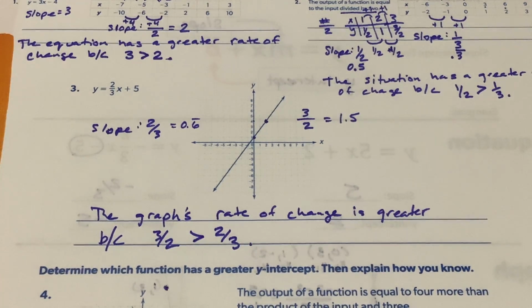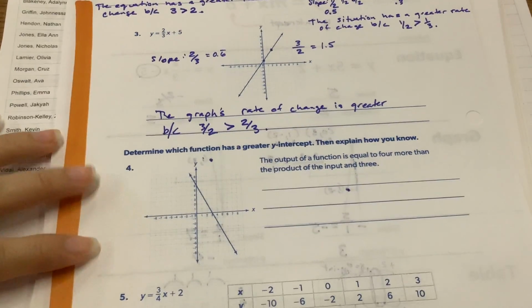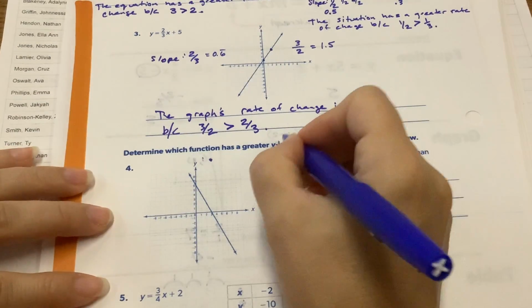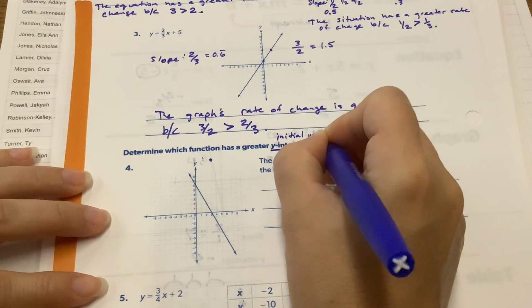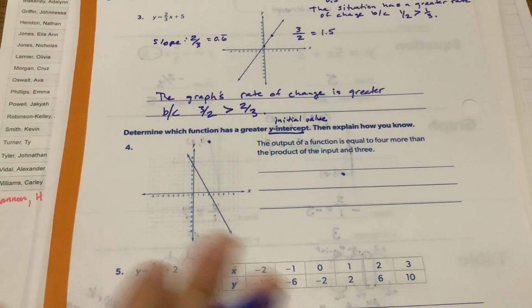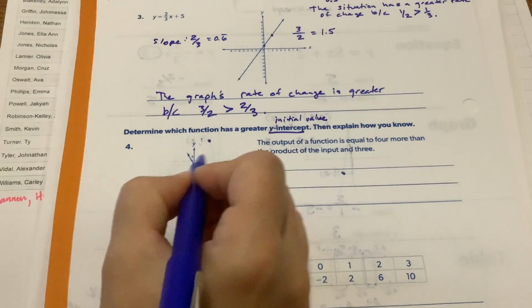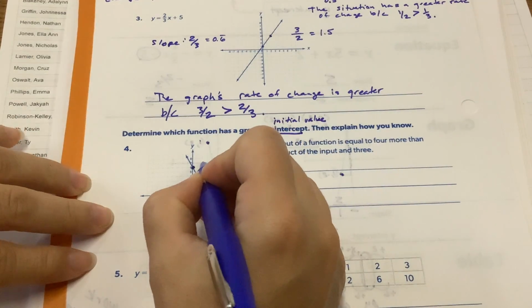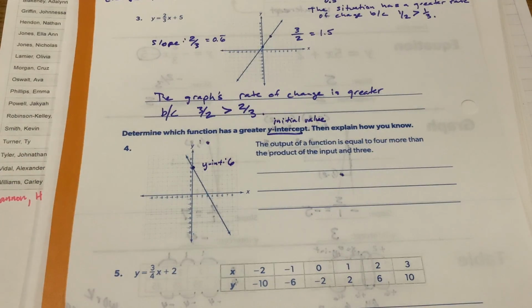Okay, let's look at 4 and 5. The directions for 4 and 5 say determine which function has a greater y-intercept. Another term for y-intercept is initial value or starting value, where it begins. Okay? So what is the y-intercept on the graph? The y-intercept is 6. It's where it crosses the y-axis.